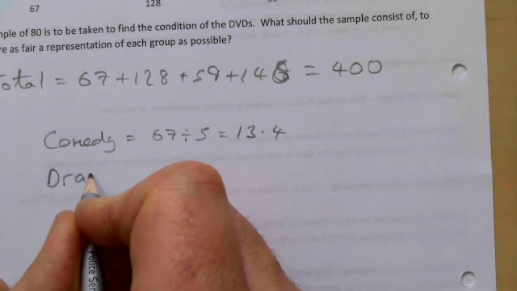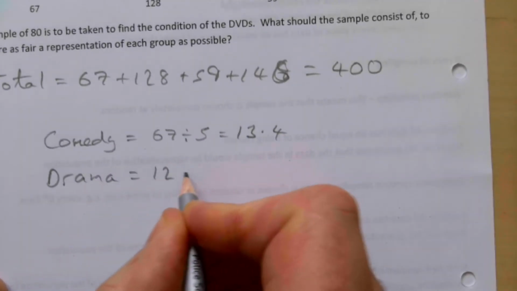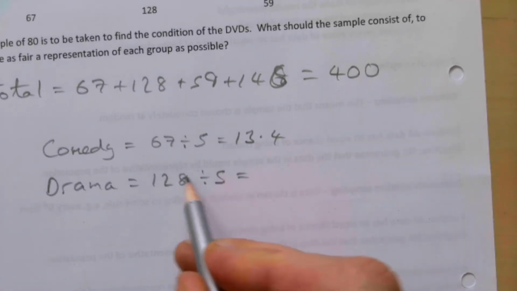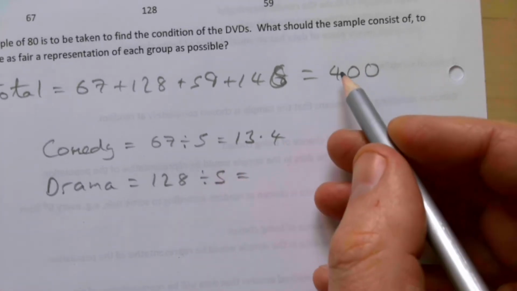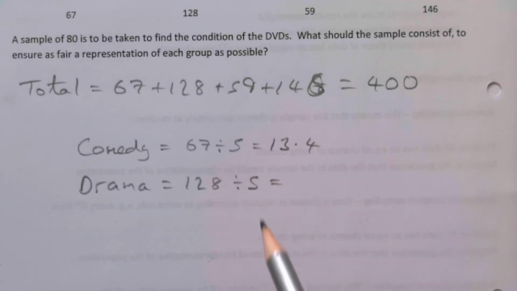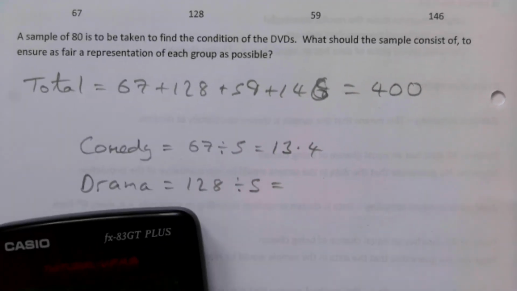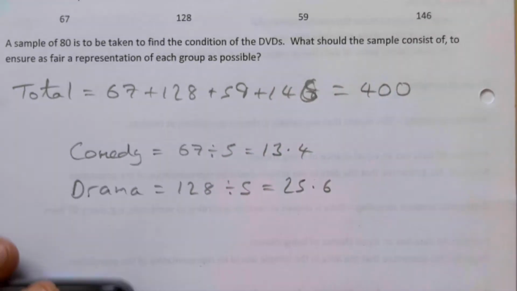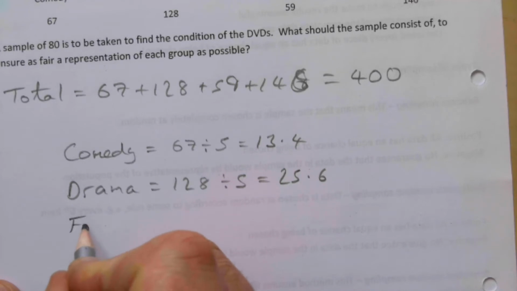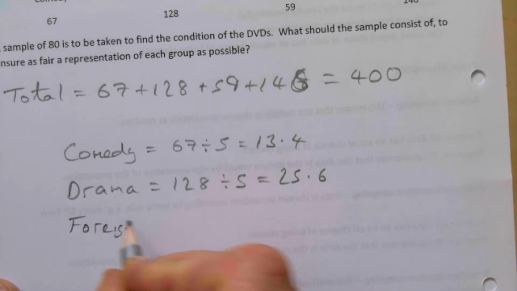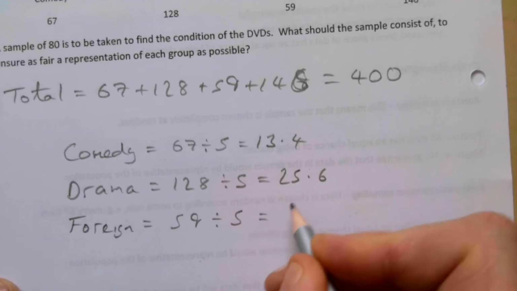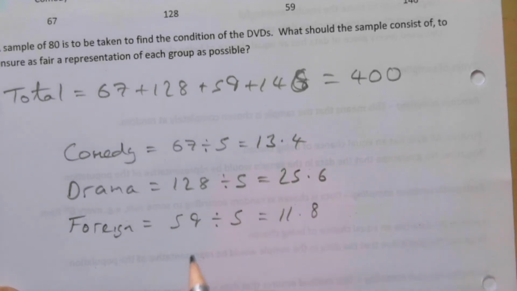Drama. It's 128 divided by 5, or if you want the fifth, you can multiply by 80 over 400, I guess, is another way of doing this. So 128 gives me 25.6. 59 divided by 5 gives me 11.8.